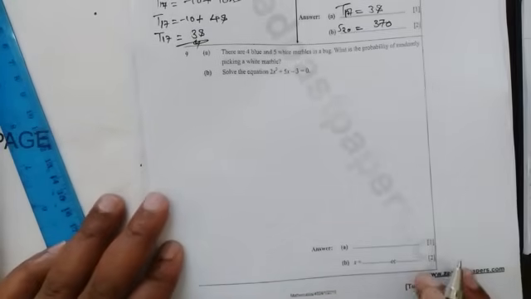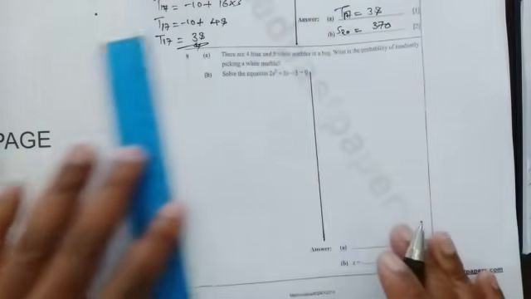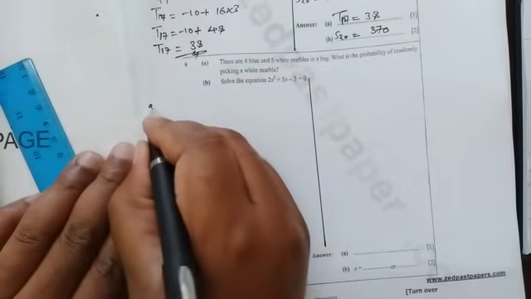Okay, so let's go to question 9. All right, don't be surprised, that's why I'm dividing. I like doing that. It makes my work easier.